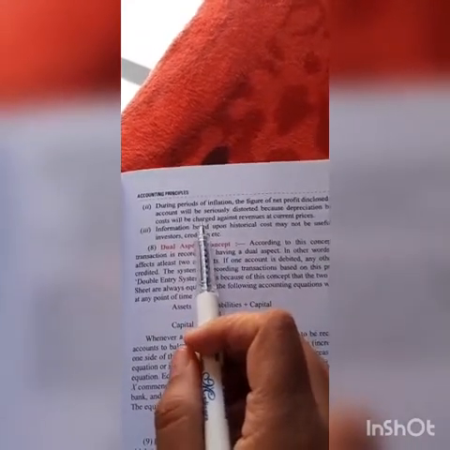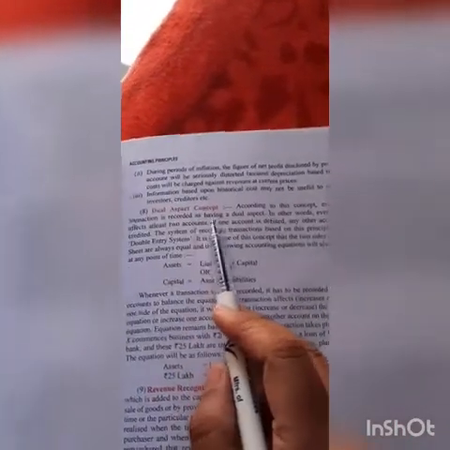During the period of inflation, it is very difficult to find out the net profit or loss because the prices are changing very frequently, and at the time of inflation the prices of everything are very high. Information based upon the historical cost may not be useful to the management, to the investors or some other parties.